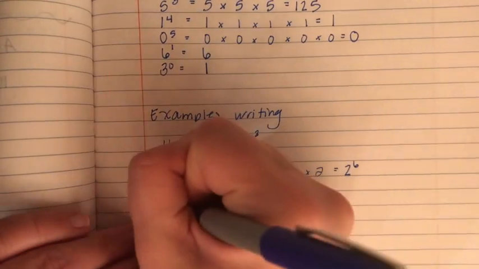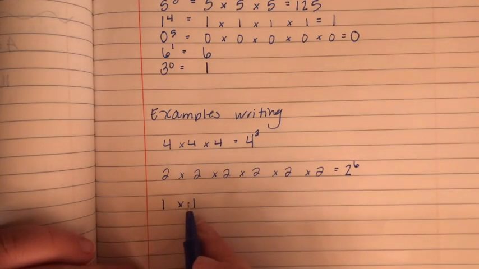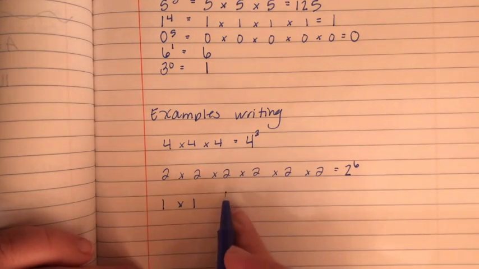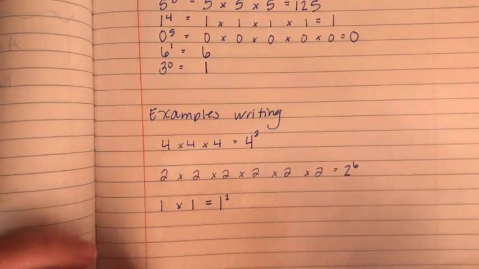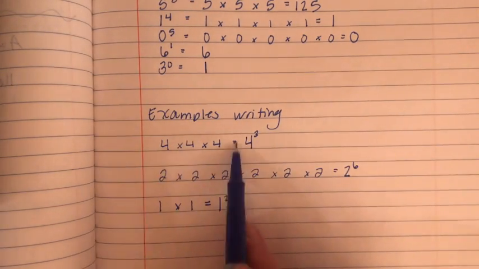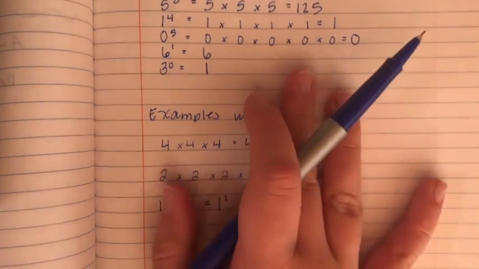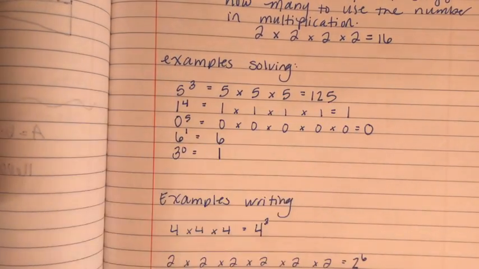And then let's do one more, an easy one. 1 times 1. So there are 2 1s. So I get 1 squared. Okay. So that is how you go from the extended form to exponent form, and then here from exponent form to the answer. That is it.